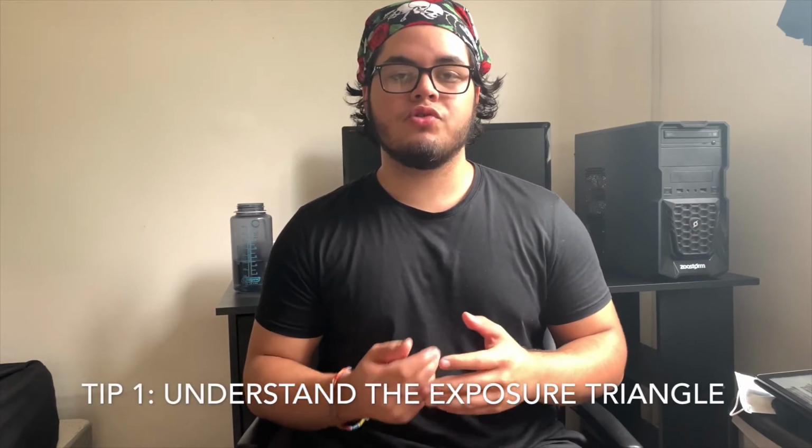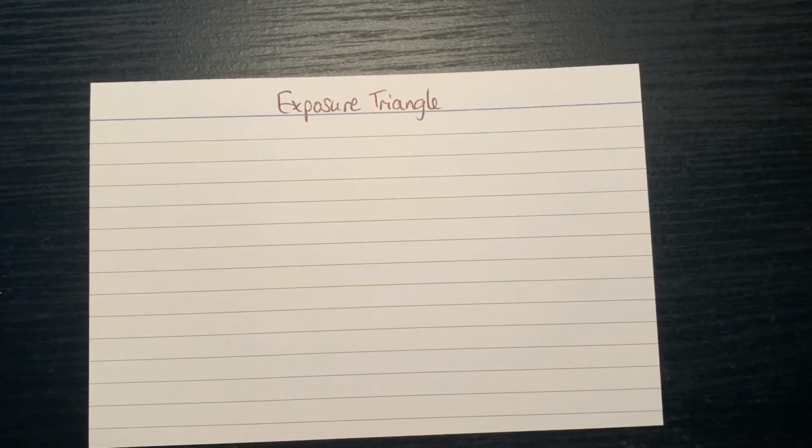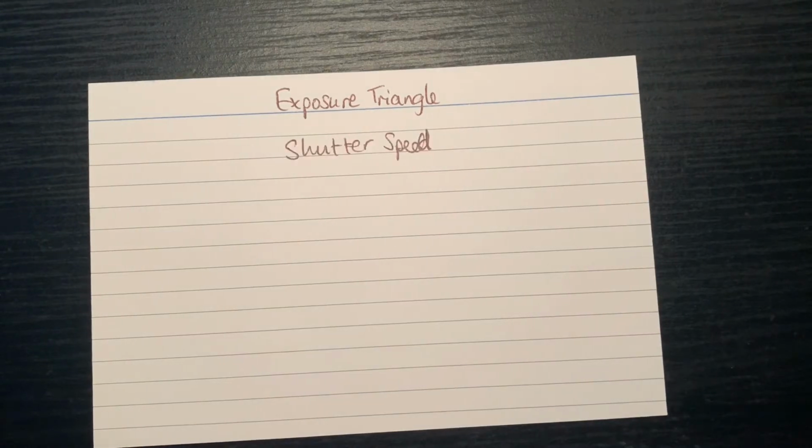The first tip is to do with controlling and knowing what components the exposure triangle has. So let's get right into that. At this point in the video, you might be asking yourself, what is the exposure triangle? Well, the exposure triangle is composed of three elements. The first element is shutter speed.